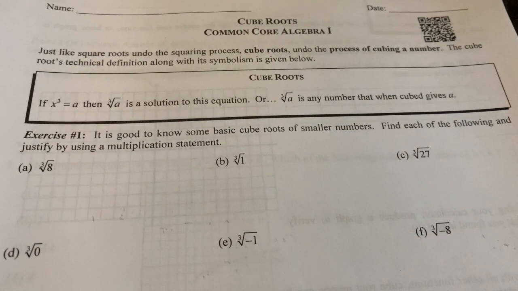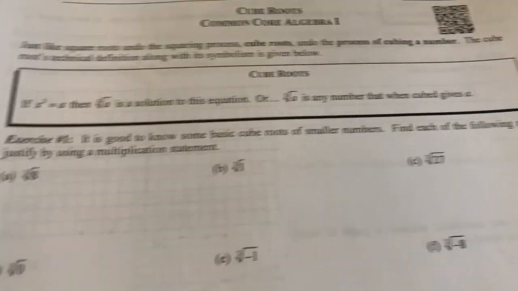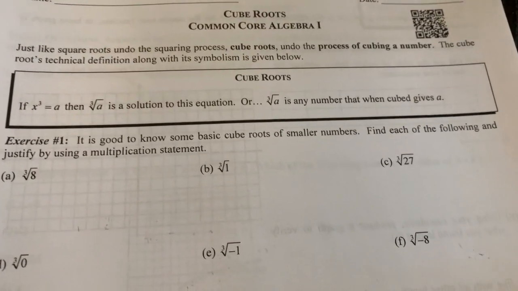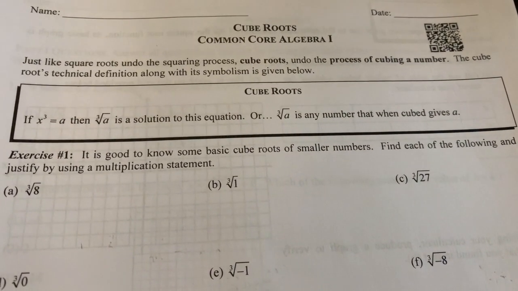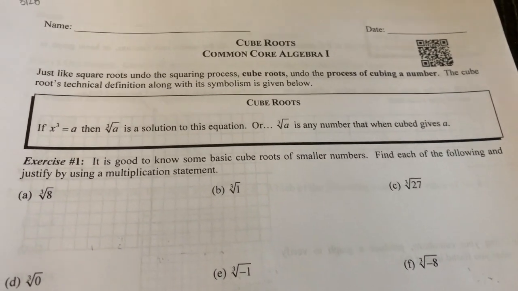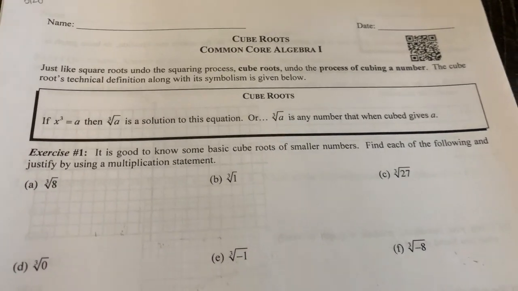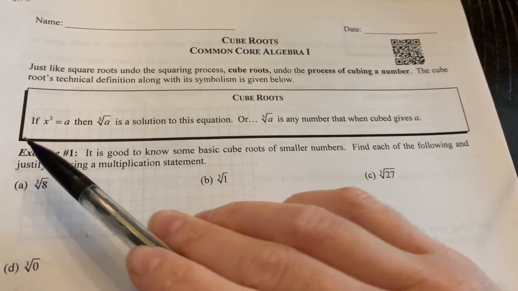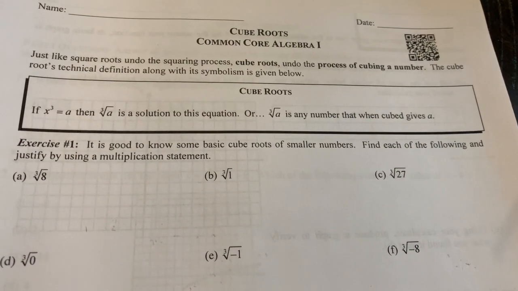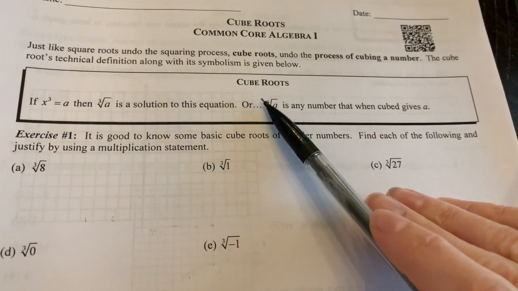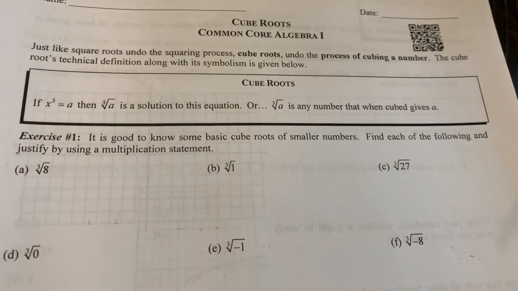Guys, today we're going to talk about cube roots, which we've spoken about before. Just like square roots undo the squaring process, cube roots undo the process of cubing a number. So this is the technical definition. If x cubed equals a, then the cube root of a is a solution to this equation. Or the cube root of a is any number that, when cubed, gives a.